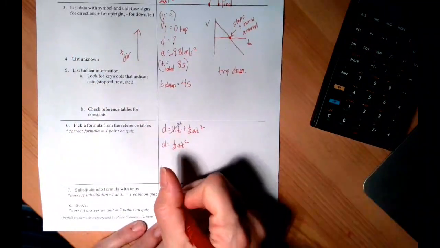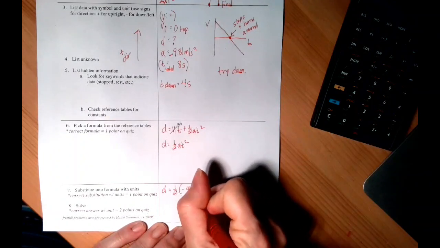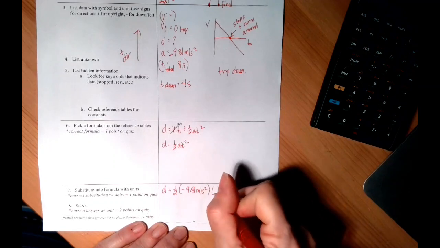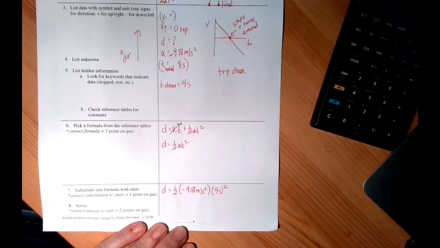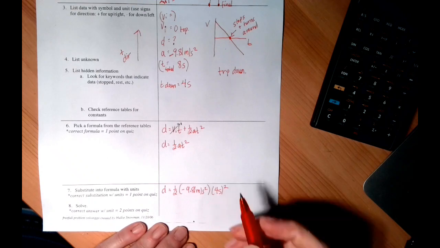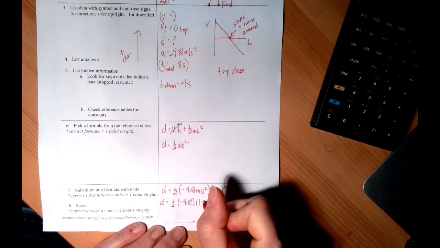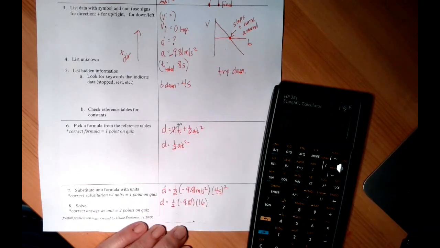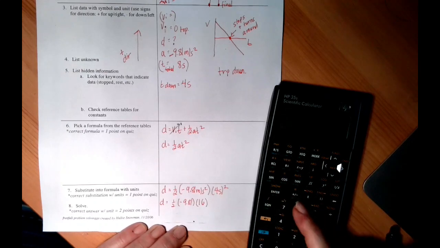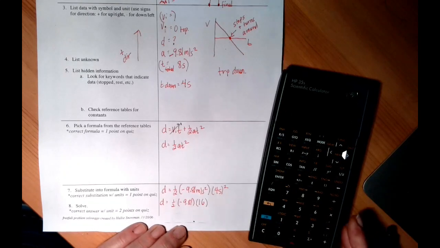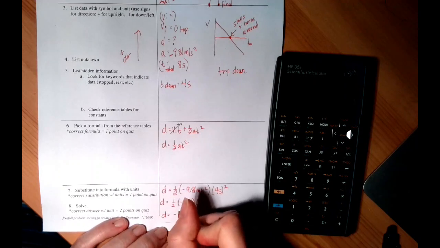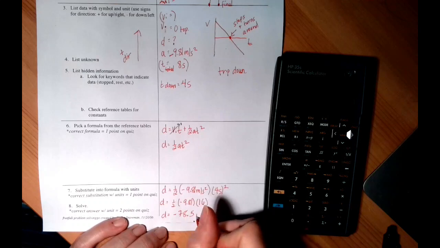Okay, so now we're going to sub in with units. D equals 1/2 times negative 9.81 meters per second squared, and the time is 4 seconds. Don't forget to square that. When you're doing your algebra, you need to square the 4 seconds first. I'm going to drop units. So D equals 1/2 times negative 9.81 times 4 squared, which is 16. And when I plug that into my calculator, 9.81 times 16, I get 78.4. Actually, that rounds to 78.5. And the unit is meters.